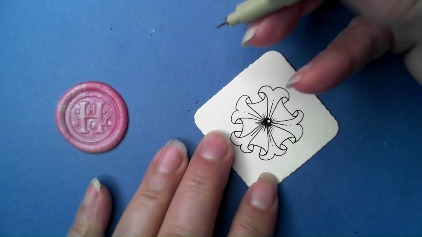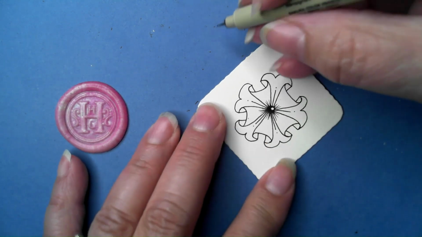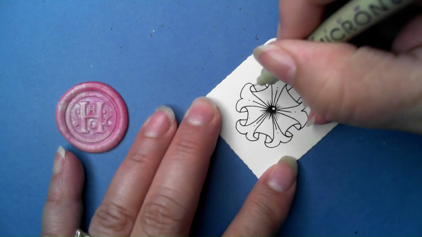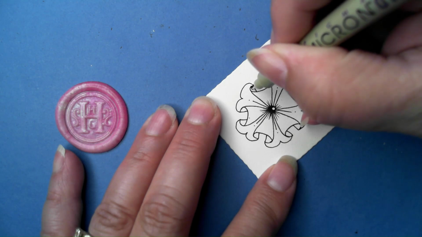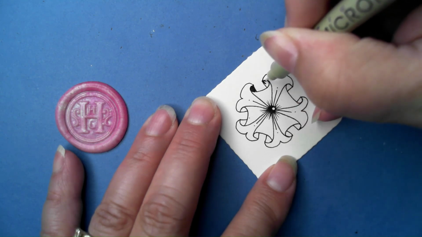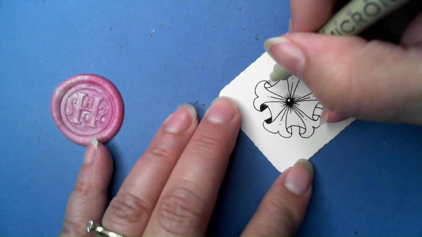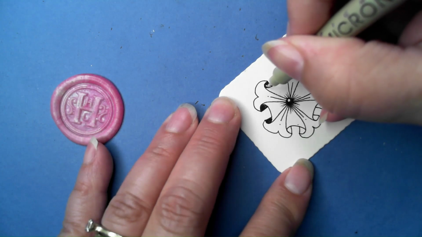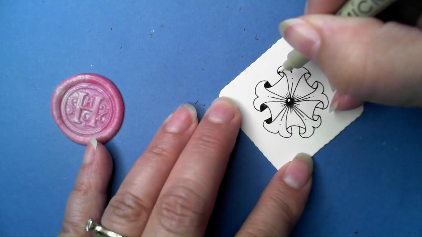Actually, while I'm filling in, today, as I mentioned, it's Thursday, so that means it's Tangle Time Day, and I know I've filled these in. I'm going to fill these in also. You could shade these little sections if you want. Completely up to you. But I think they look neat shaded.